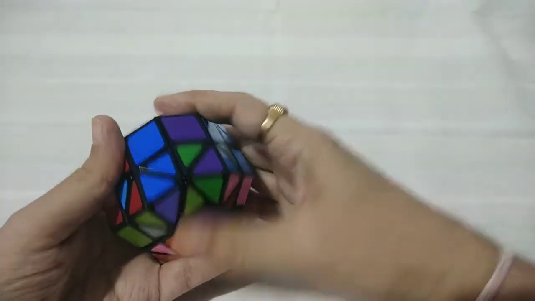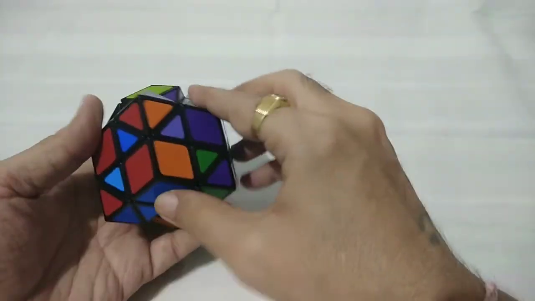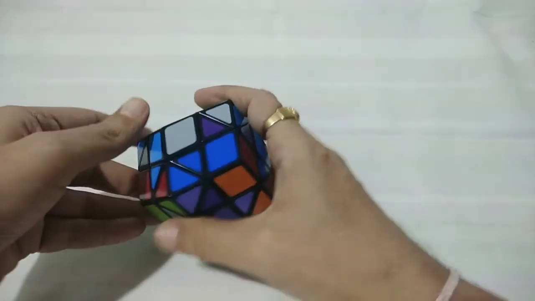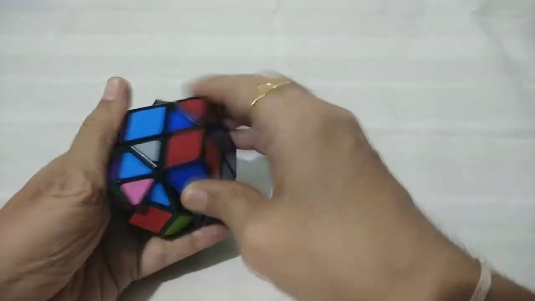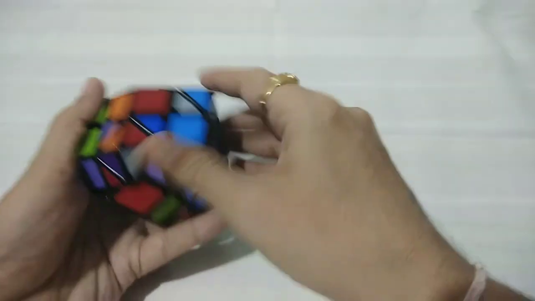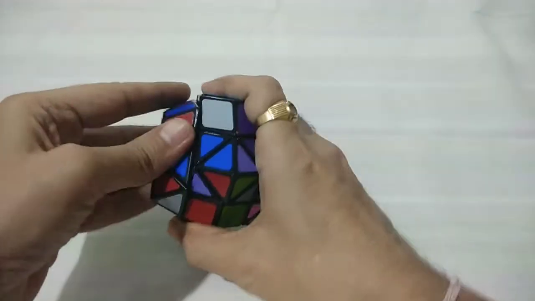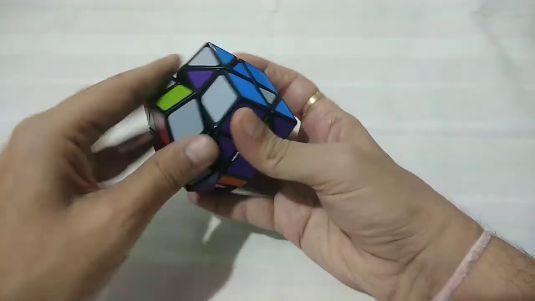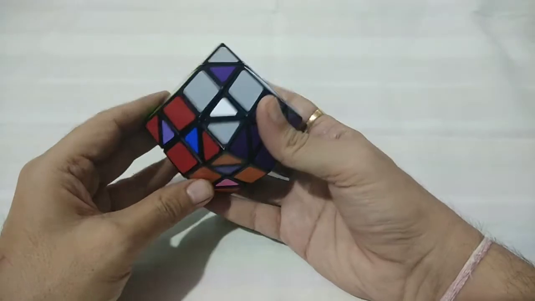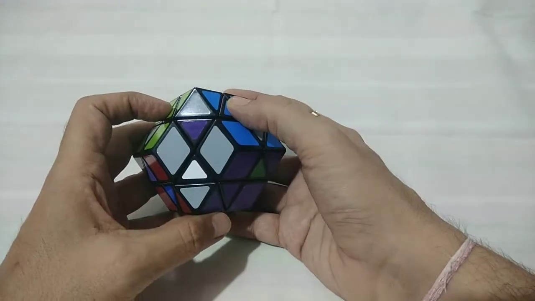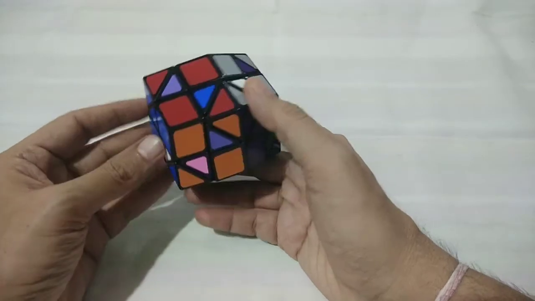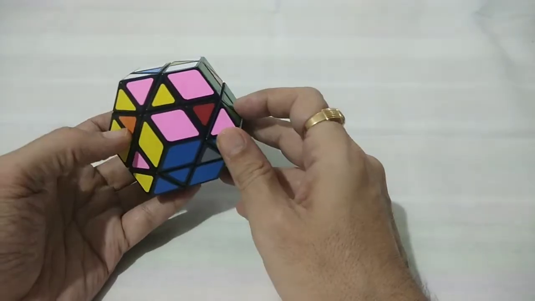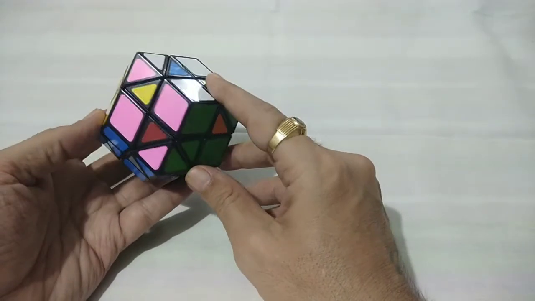Okay, so up, down, now down, up, now from this side up and down, and rotate it, up and down. Okay, and now we have to undo the setup move. So now you can see we have solved 1, 2 and 3 corners. So similarly we have to find the opportunity where we can solve this.